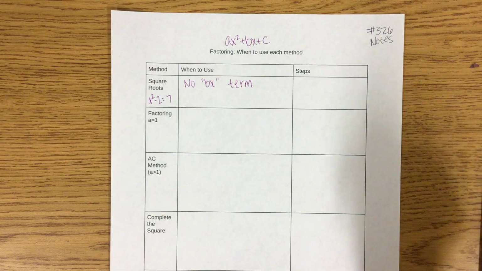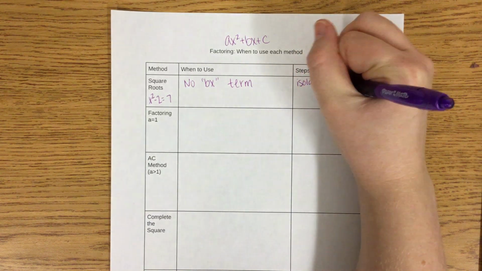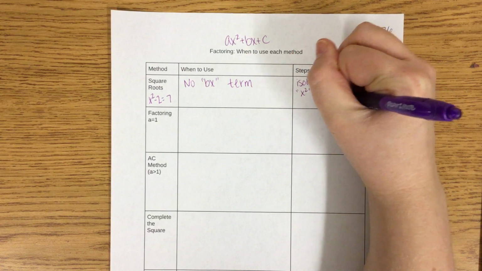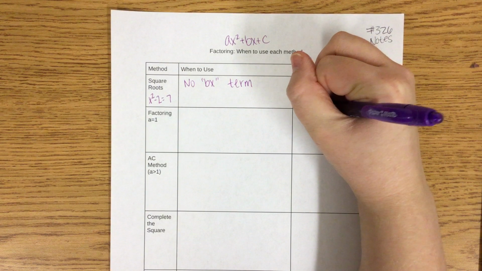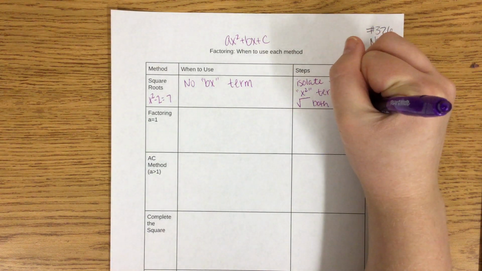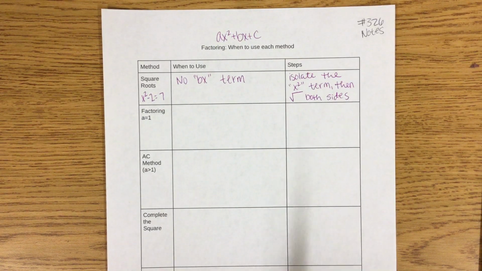And our steps to it are just to isolate the x squared term, then square root both sides. Excuse me. That is my favorite one to do. It's usually quick and easy, nice and simple to solve.